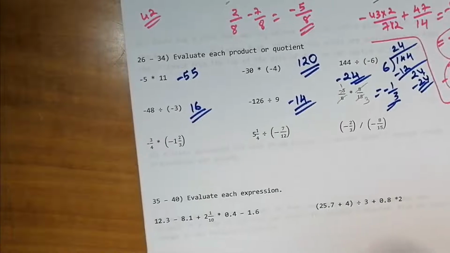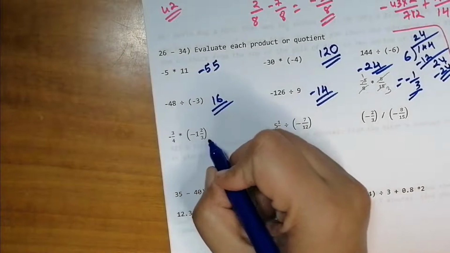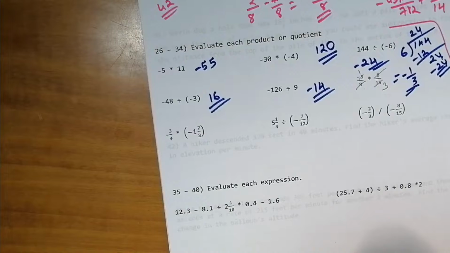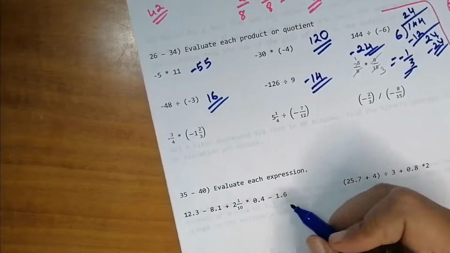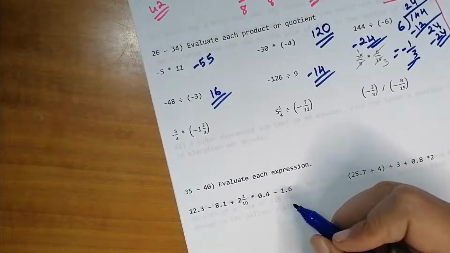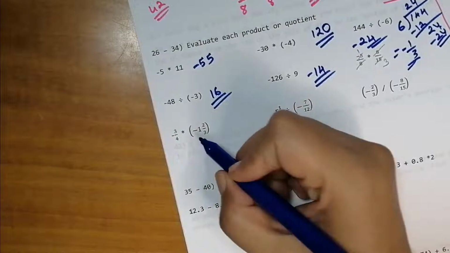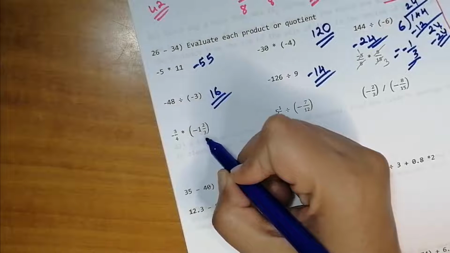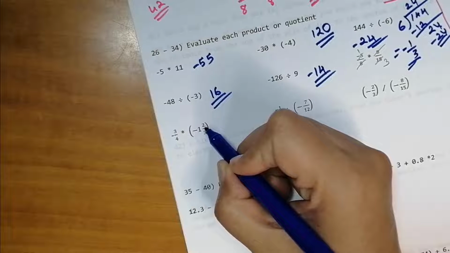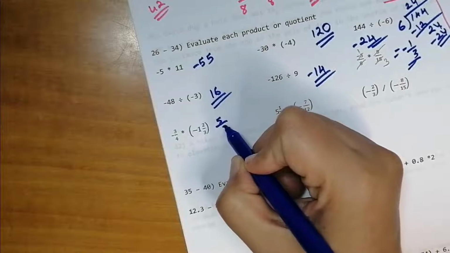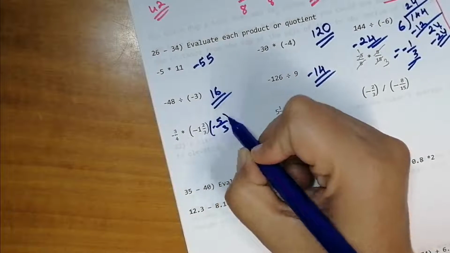Okay, now again, first we'll have to convert this. So can we do it orally as we have been doing now? I think we have got good at it now. We know it. Okay, so this is 1 times 3, right? 1 times 3 is 3. 3 plus 2 is 5. So this is 5 over 3 with a minus sign.